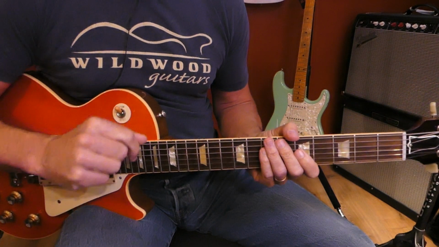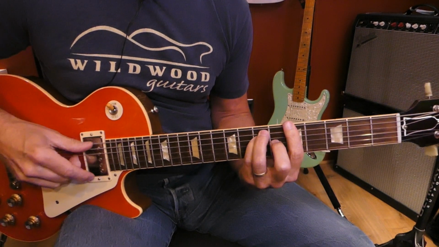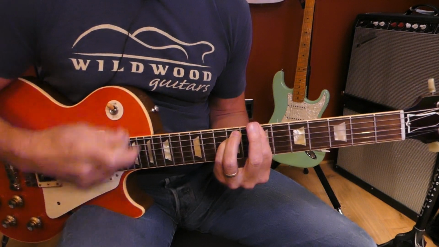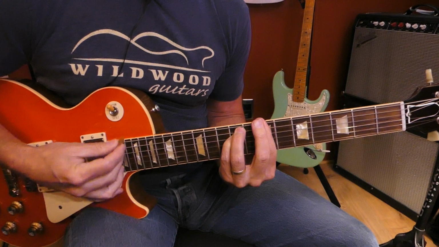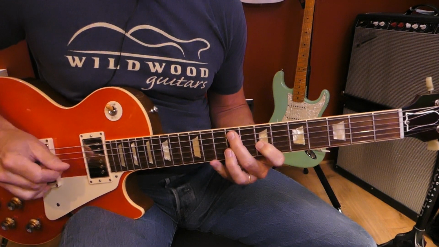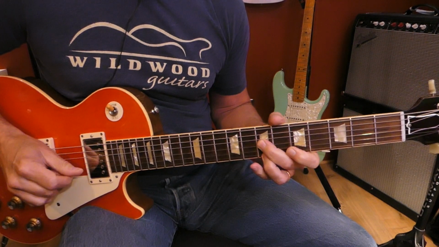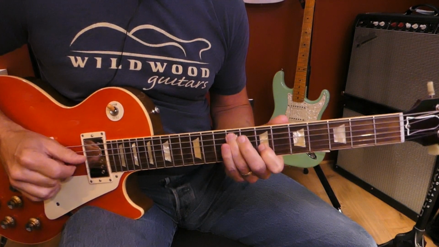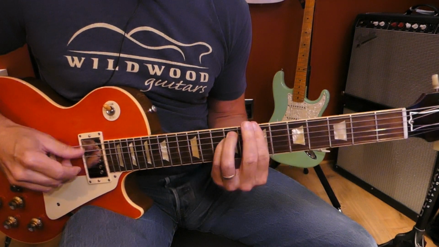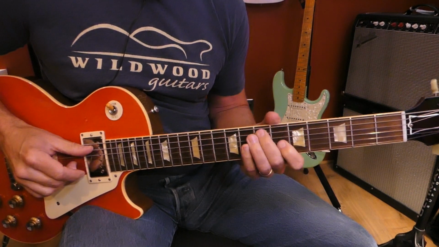Now, diatonically, the next chord in the key of A is B minor. There's our B minor bar chord, right? These notes are still a sixth apart, but now the shape has changed. So here's A and B minor. Check this out.